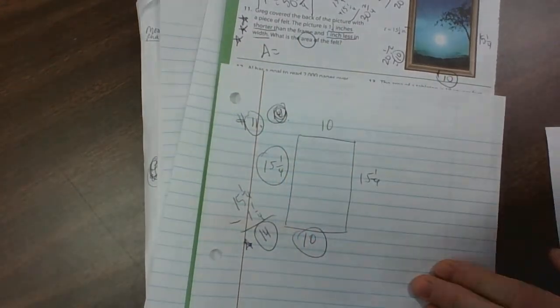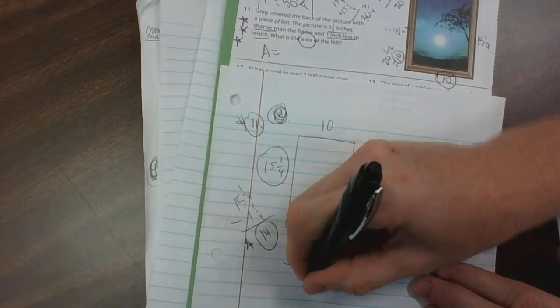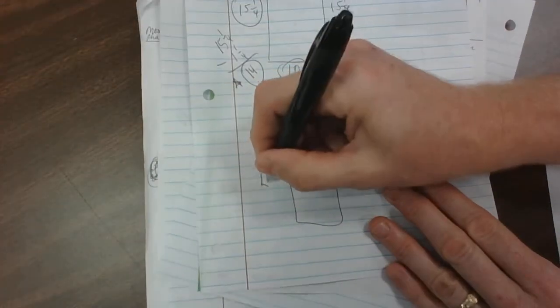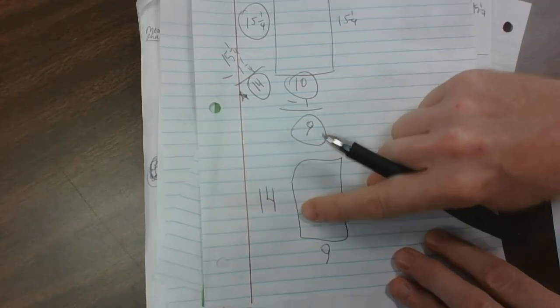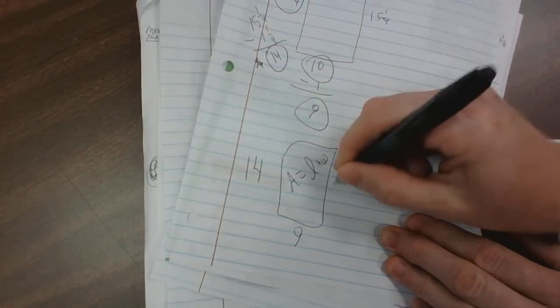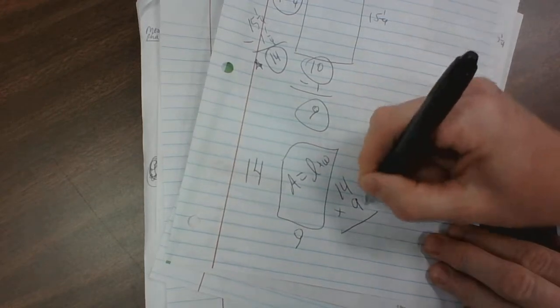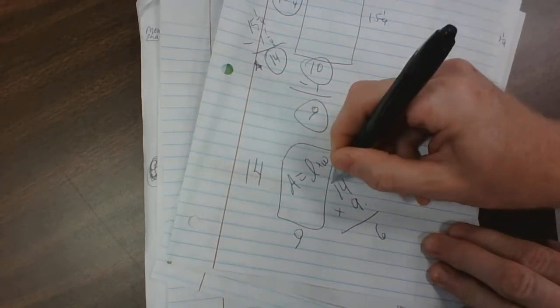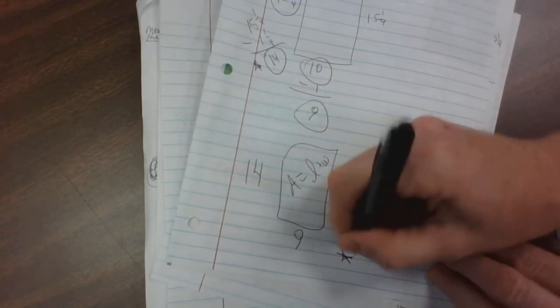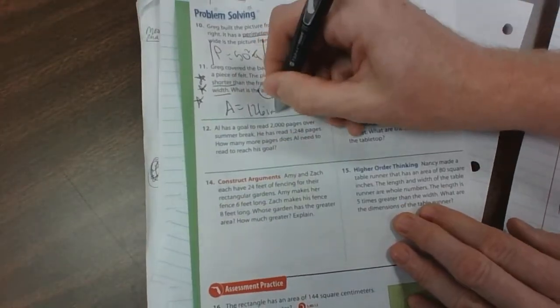Take the 10 minus 1. What do you get? You get 9. So now, looking at this number right now, on the back of his picture frame, he's going to cover 14 here, right? Length, width, and we want to do area. What's our math problem now? Area equals what? Length times width. 14 times 9. 4 times 9 is 36. 9 times 1 is 9 plus 3 is 12. We get 126. So we come back over here and we put 126 inches.